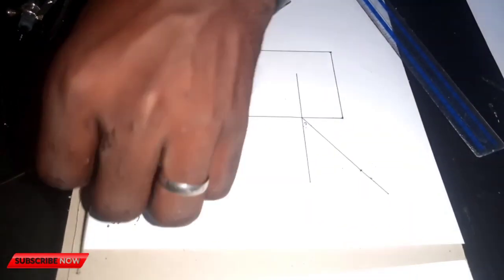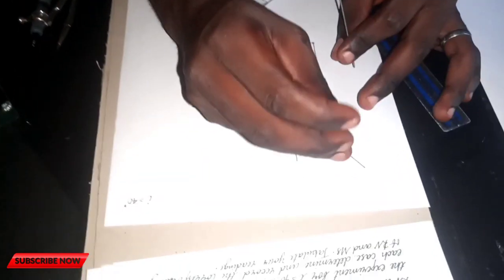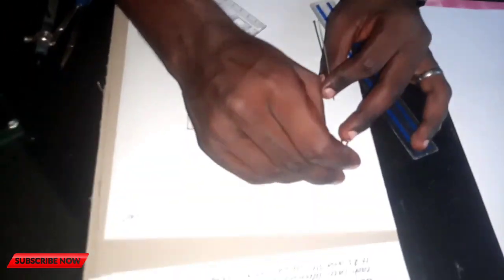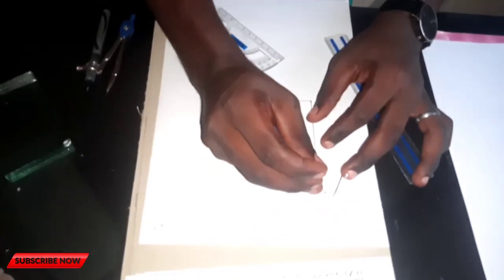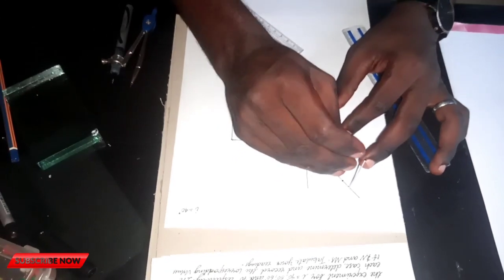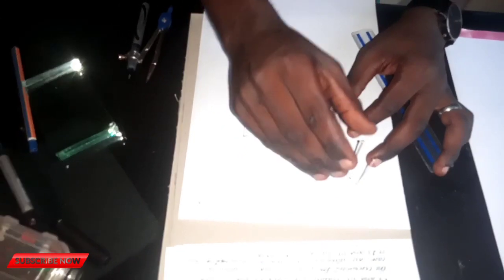So what's the next thing? The next thing is to erect pins at P and Q according to the question. So I erect a pin here and another one here, just like this.